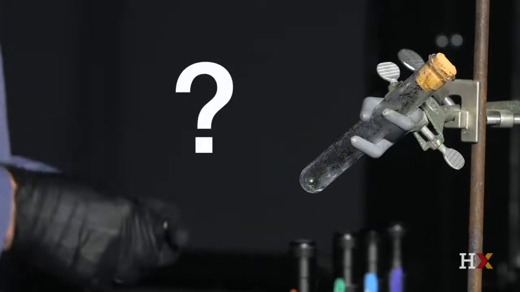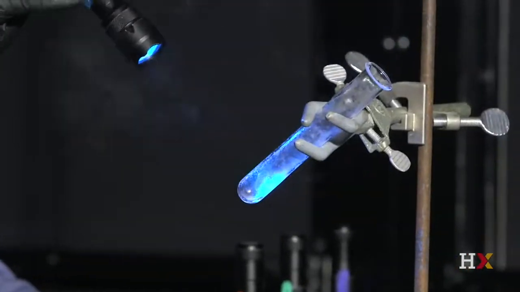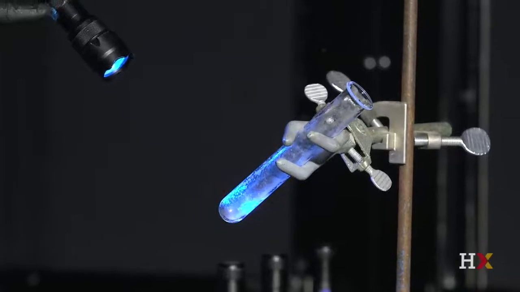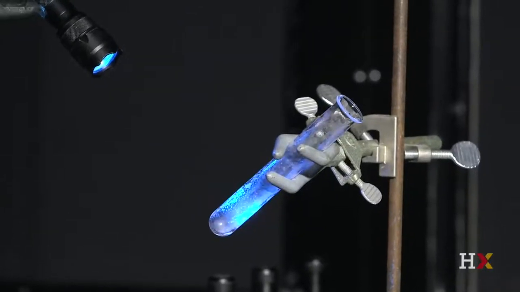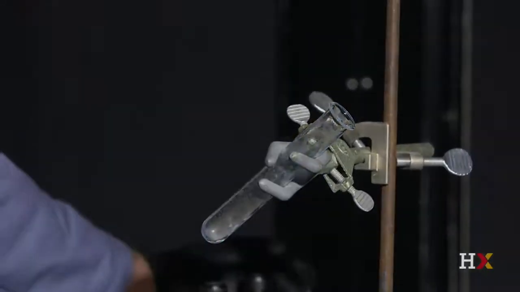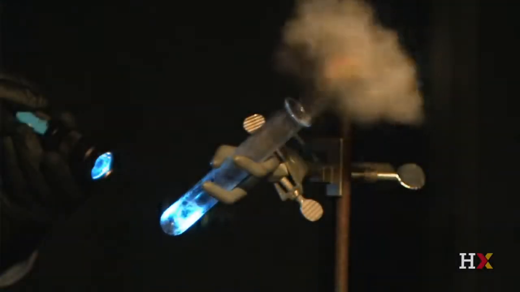What happens if we use a much brighter blue light source, which also contains higher energy blue photons than the one we used in the blue LED flashlight? The blue light initiates the reaction. This fast, explosive reaction drives the cork out of the test tube. Let's look at this in slow motion.